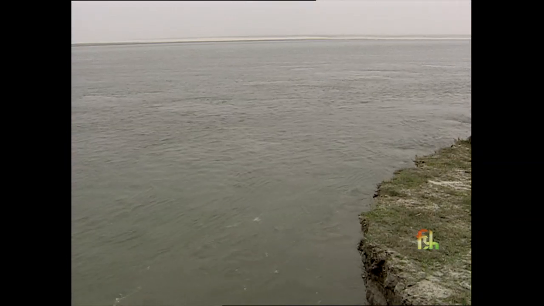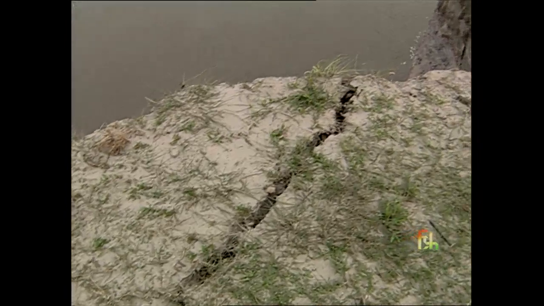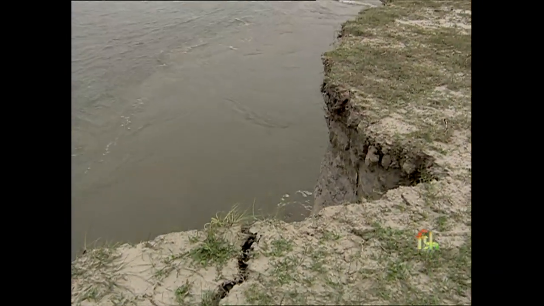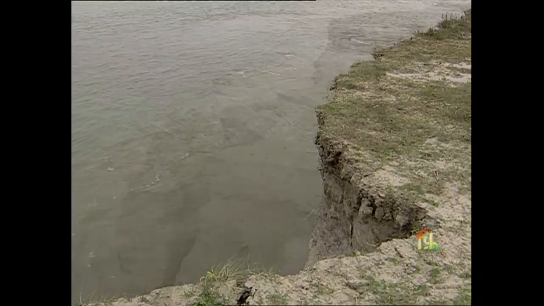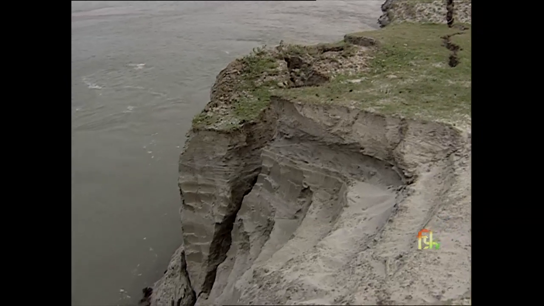Majuli, the world's largest inhabited freshwater island, has lost almost 50% of its original landmass since the last great earthquake of August 15, 1950, to continuous erosion and floods.